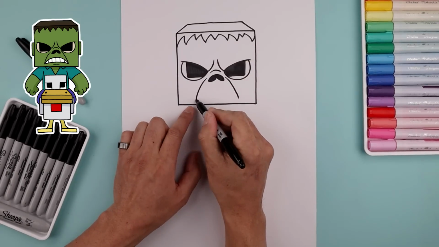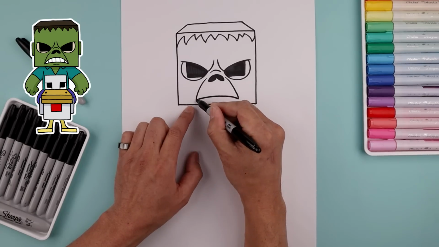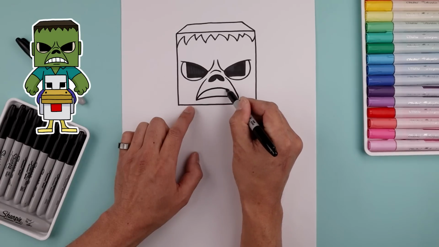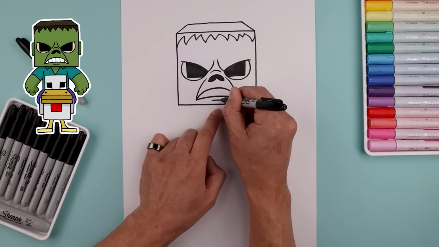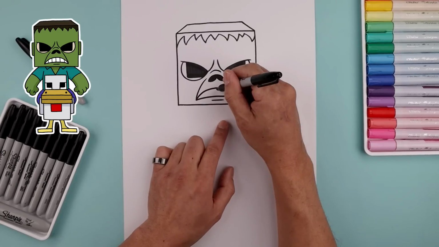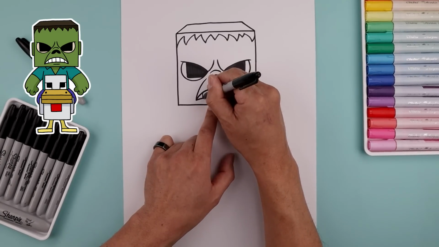Let's connect the bottom with a curve going up and then down across the bottom of the mouth. Go back to the left side, going up and then down. Now in the center, draw a short line going across the lip, and they'll separate out the teeth, starting with a line coming down the middle. Now we're going to add two more on either side.